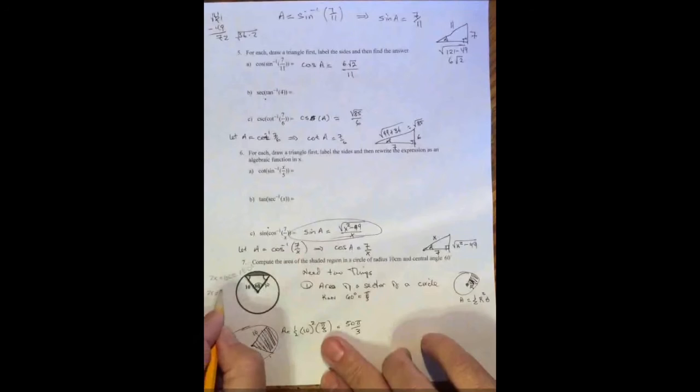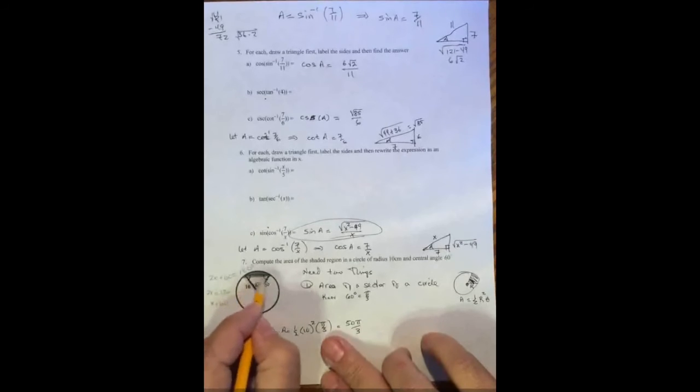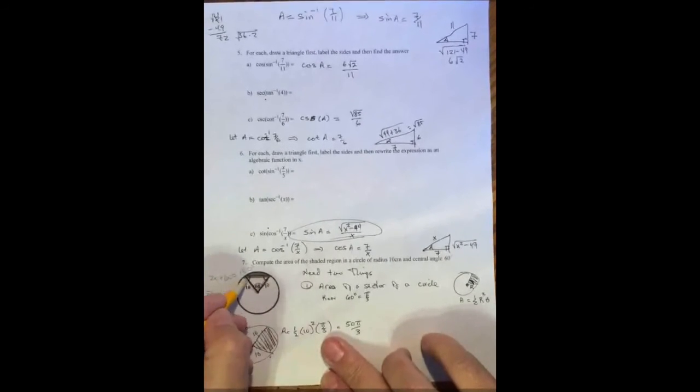So 2x would equal 120, so x has to be 60. So all the angles are 60. Well, if all the angles are 60, that means it's equiangular, and that also means it's equilateral. I'm sorry, this piece has to be 10 centimeters also. So each side of the equilateral triangle is 10 centimeters.